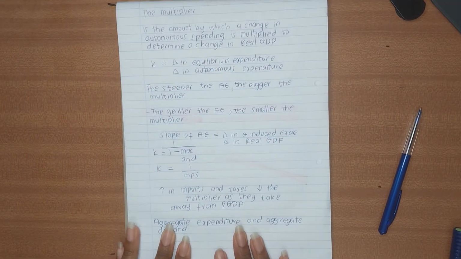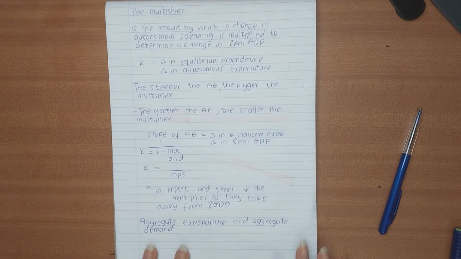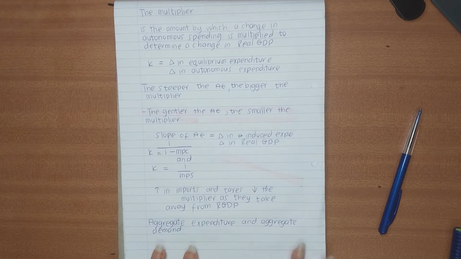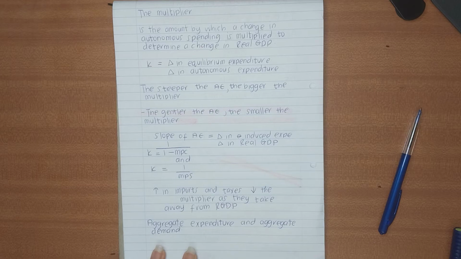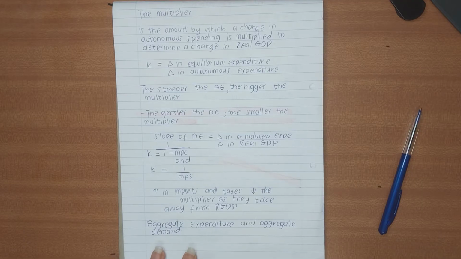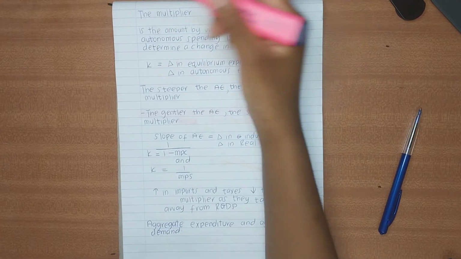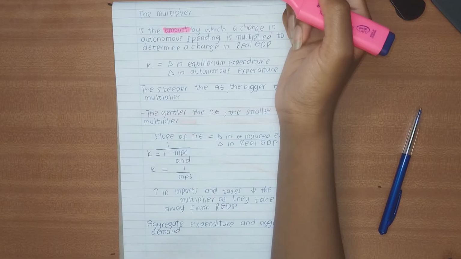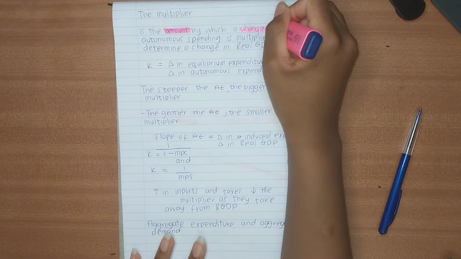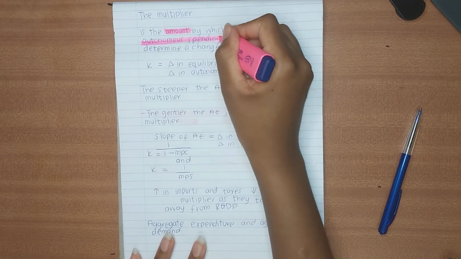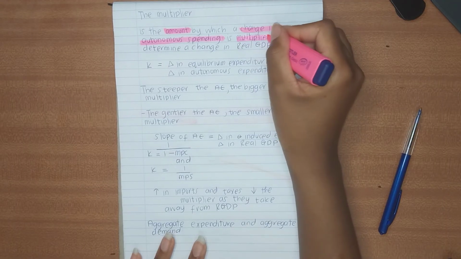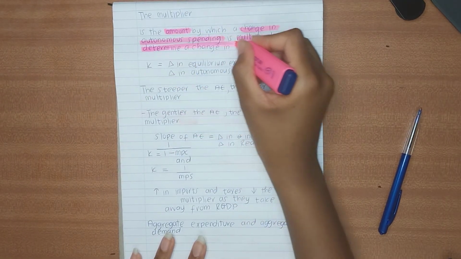The multiplier is a very interesting concept because it says that if, for example, you have 100 Rand, that 100 Rand is actually going to multiply by a certain amount. It's going to circulate a number of times, which will grow the economy. So let us look at the exact definition. The multiplier is the amount by which a change in autonomous spending, not just in anything, but in autonomous spending, is multiplied to determine a change in real GDP.